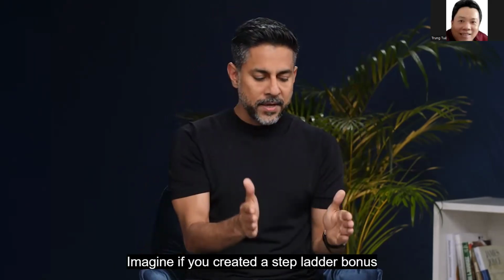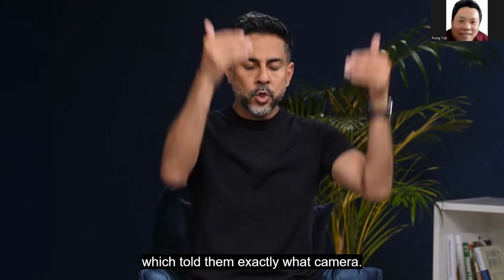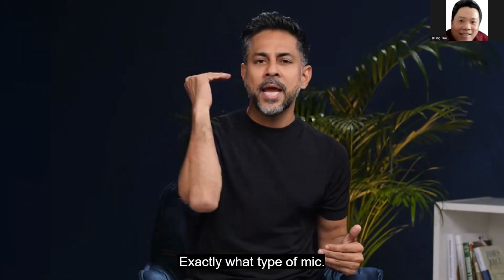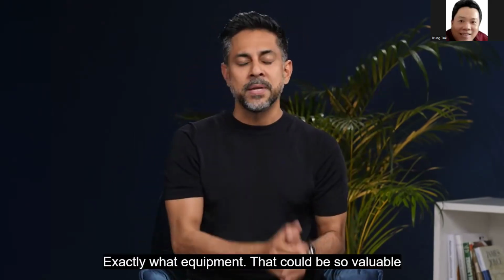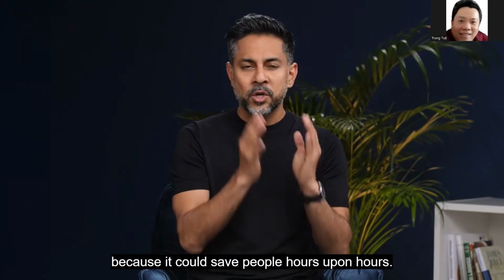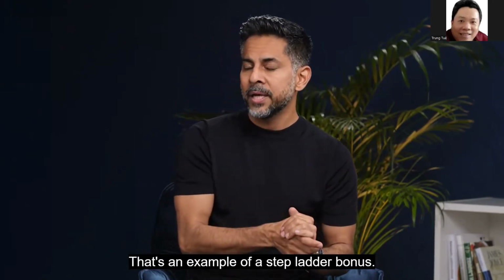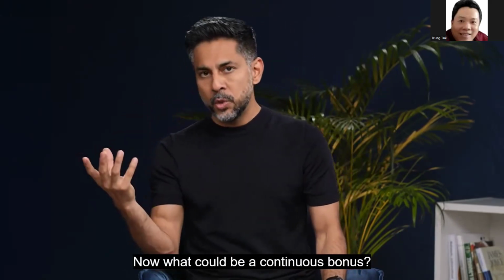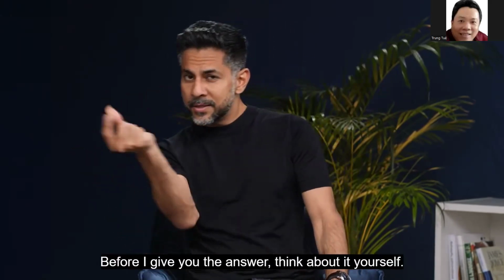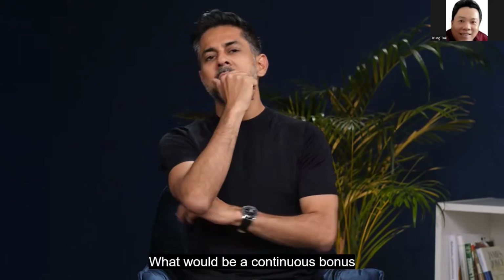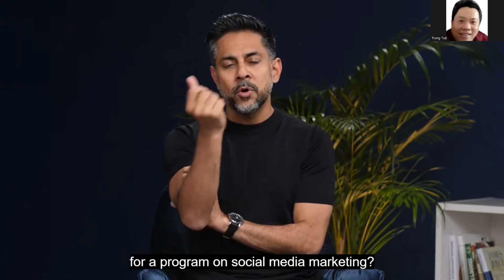Imagine if you created a stepladder bonus which told them exactly what camera, exactly what type of mic, exactly what equipment. That could be so valuable because it could save people hours upon hours. That's an example of a stepladder bonus. Now, what could be a continuous bonus? Before I give you the answer, think about it yourself. What would be a continuous bonus for a program on social media marketing?